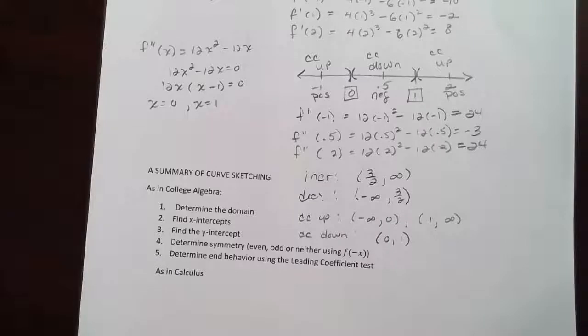So if your leading coefficient was positive and your degree was even, then both ends were rising. If it was negative, both ends were falling. If you were odd and your leading coefficient was positive, you were falling left and rising right. And if you were negative, you flipped over and you were rising left and falling right.